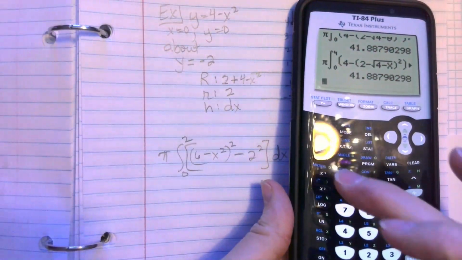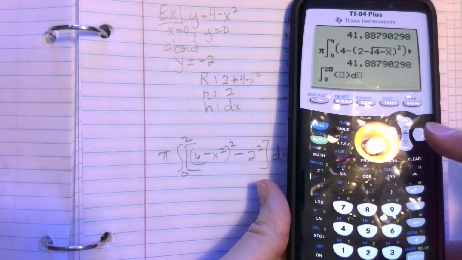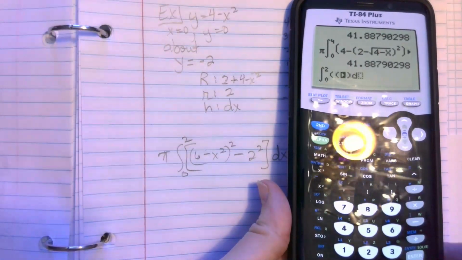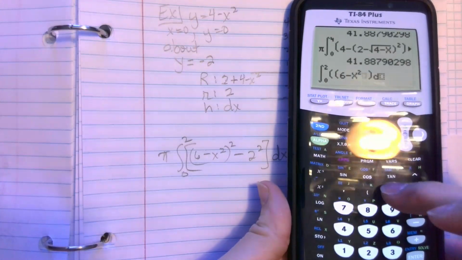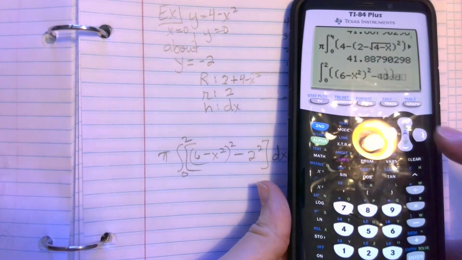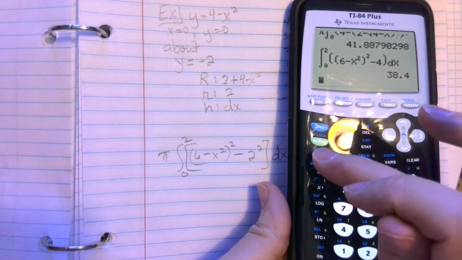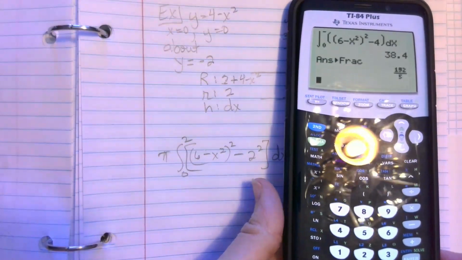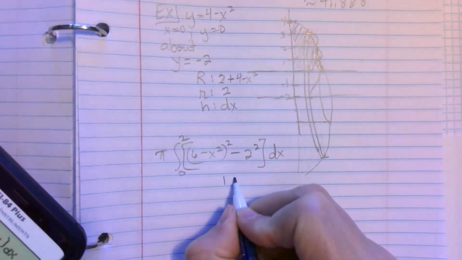Let's go ahead and do math 9, 0 to 2, 6 minus x squared, quantity squared, minus 4 dx. Oh, that was a nice even number. So if we had done it by hand, we would have gotten 192 over 5 with the pi.